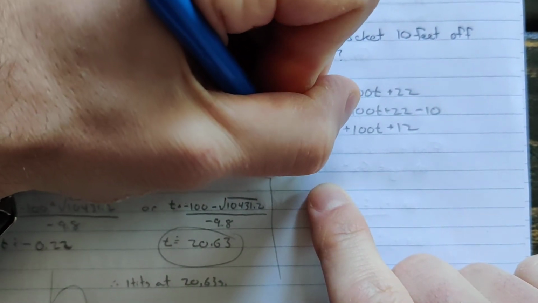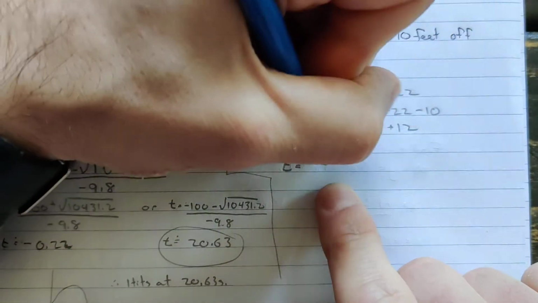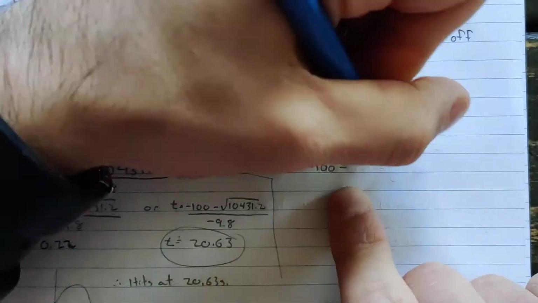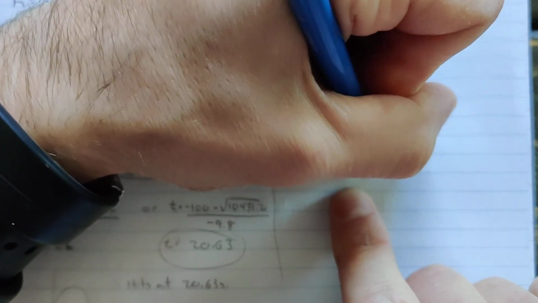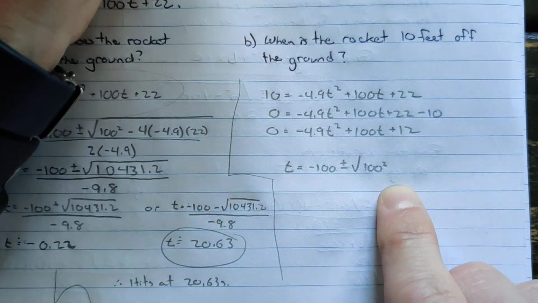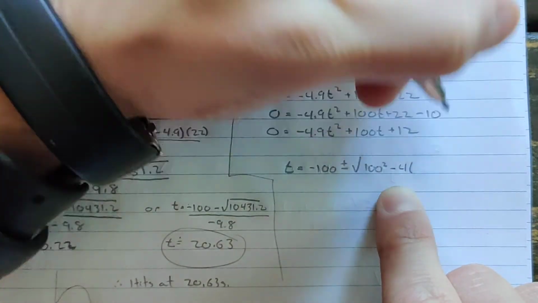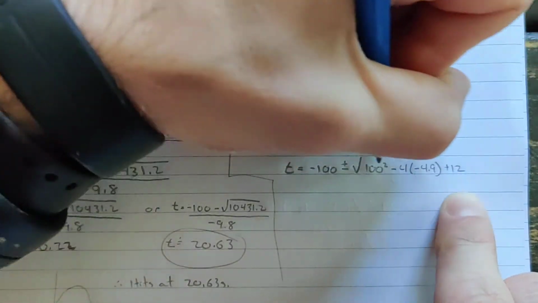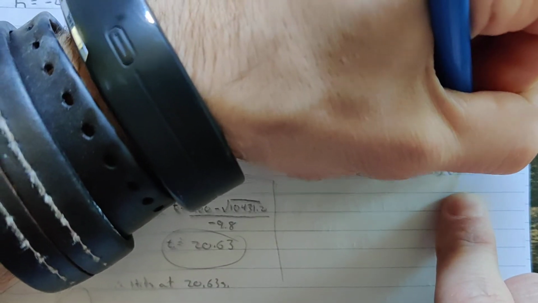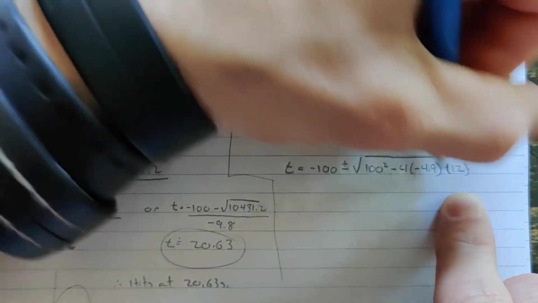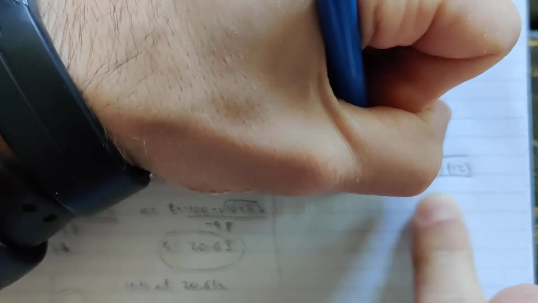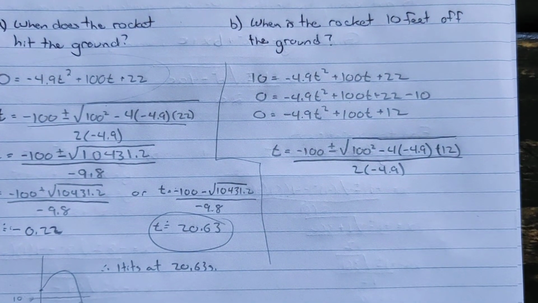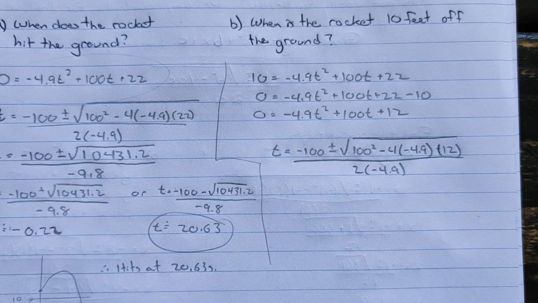So in our case here, t equals negative 100 plus or minus the square root of 100 squared minus 4 times negative 4.9 times 12, over 2 times negative 4.9. And now I can use that to solve for the value when it is 10 feet off the ground.